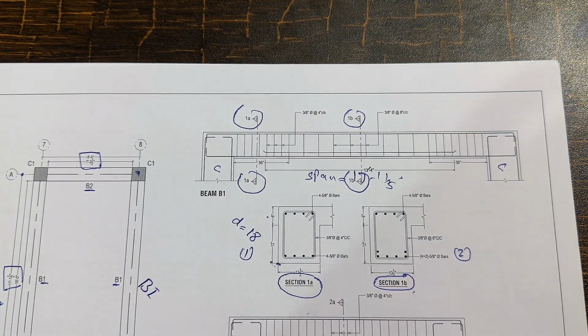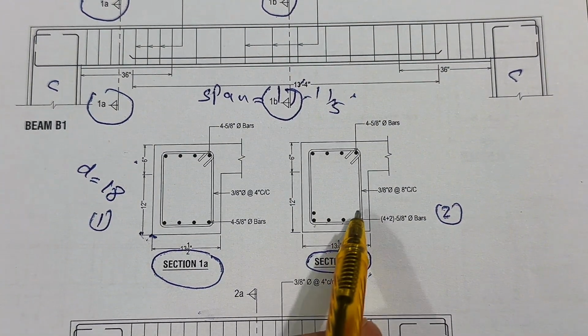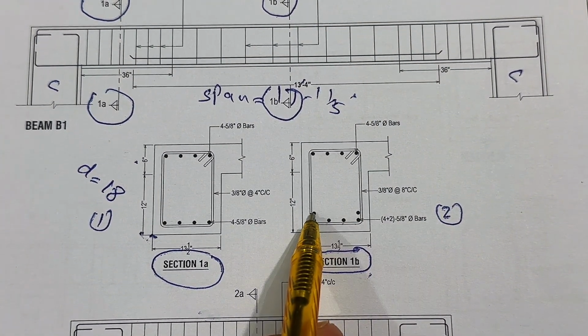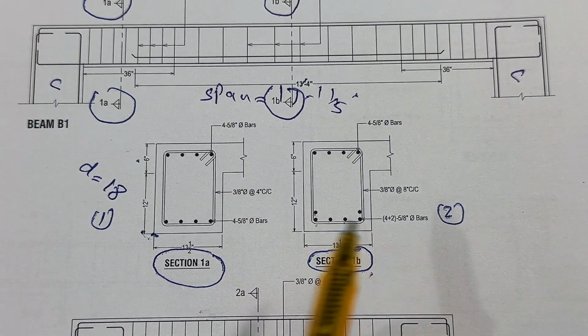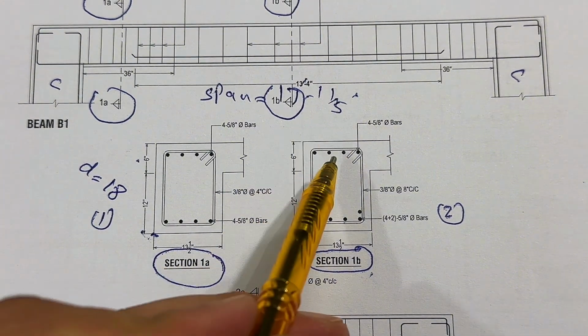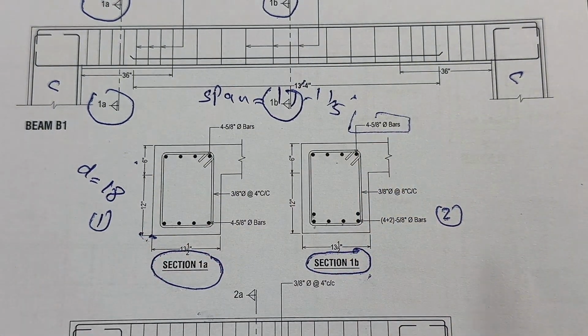Let me focus the camera so you will know very well. You can see 1, 2, 3, 4 plus 2 side bars at the bottom. The dia is 5 sutar, 5 by 8 inch bar. We have 4 bars at the top portion, the dia is the same 5 sutar.